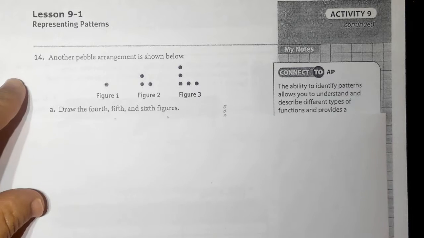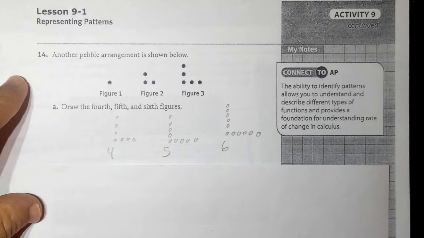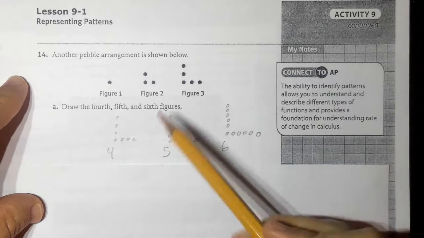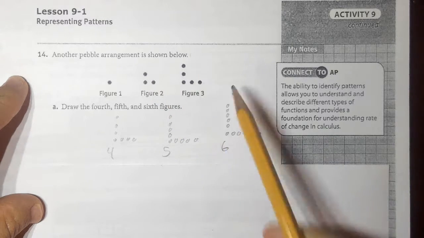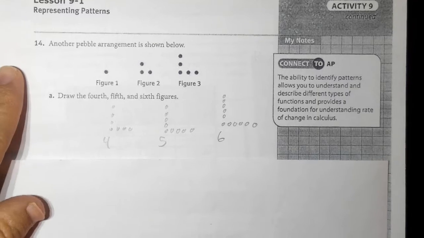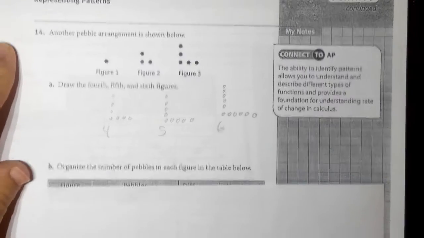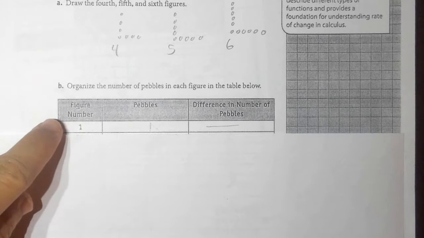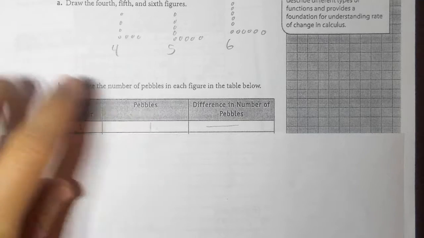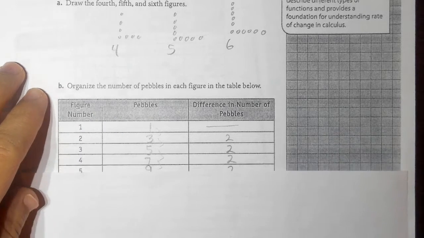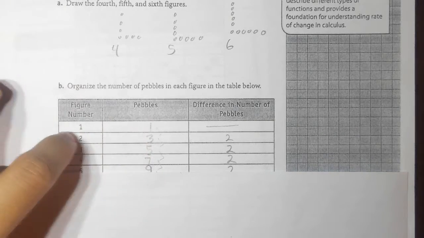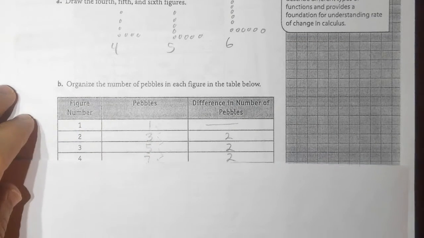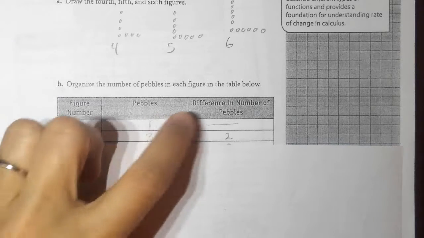So you have another pebble arrangement, and you got to draw out the 4th and 5th and 6th figures. So you're just adding a dot on each side, or a pebble on each side of the L shape. You can do a table here. This was the figure number, this was the number of pebbles. So I wrote that in. For figure 1 I had 1, for figure 2 I had 3, and so on and so forth. And I put in what the difference is.